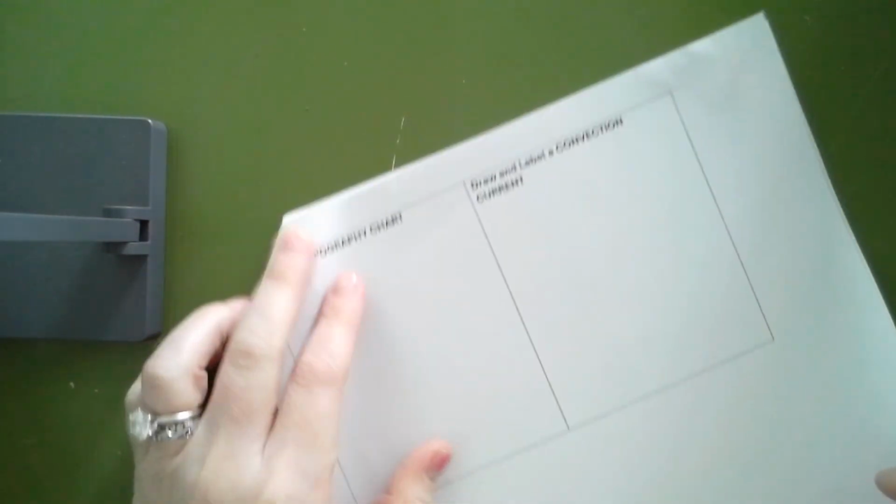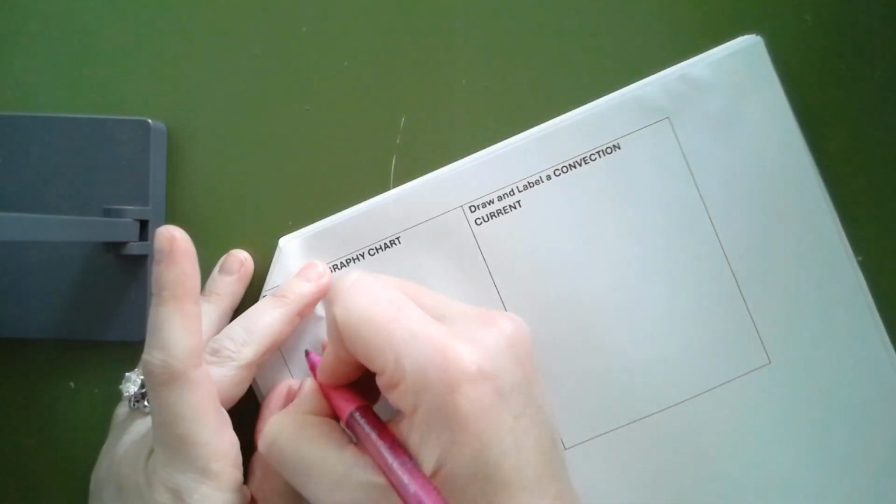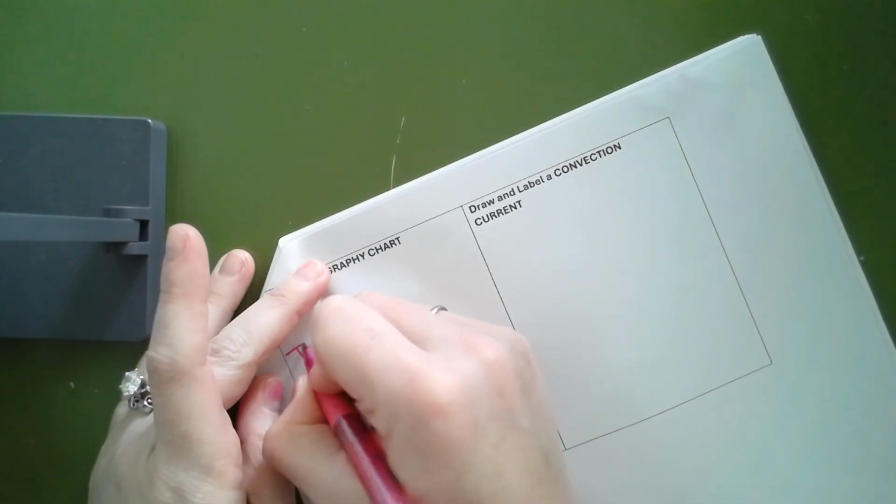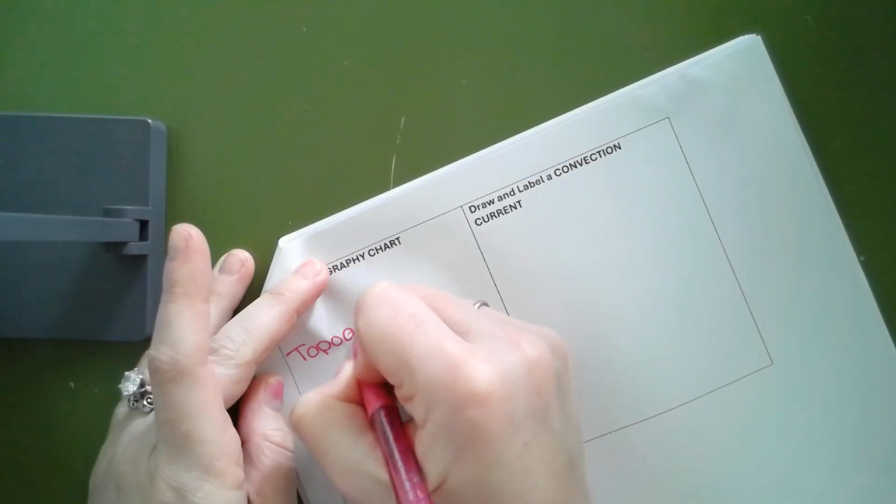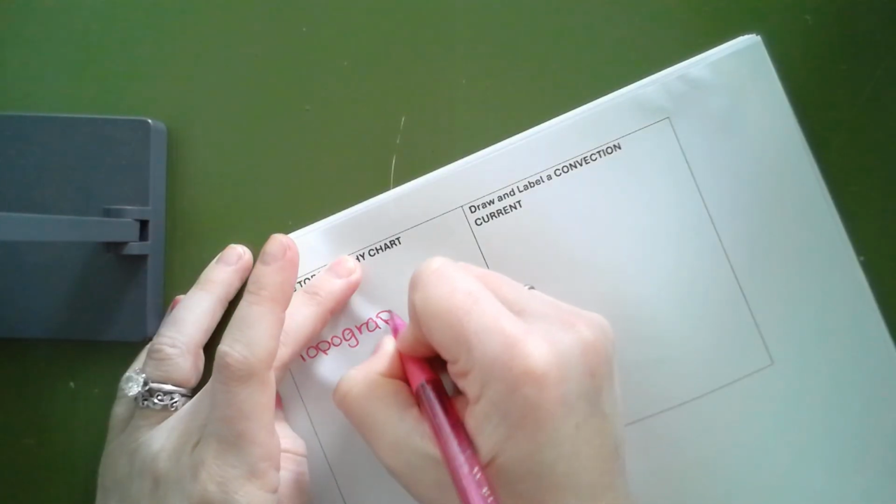Oh my gosh, guys, we did it. Do the topography chart. What's topography? It's up on the wall. Which one? Oh, on the wall.